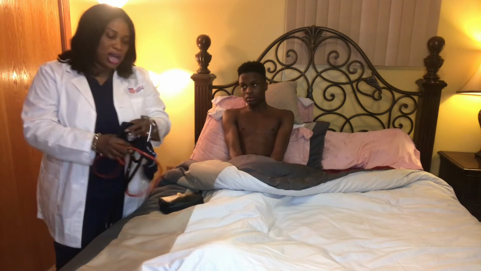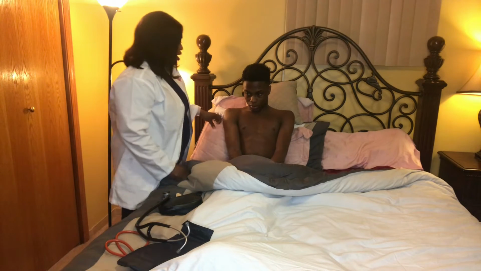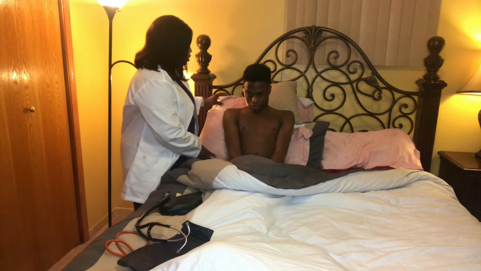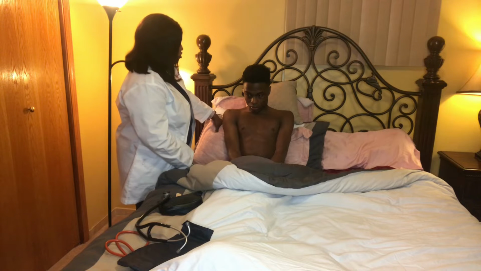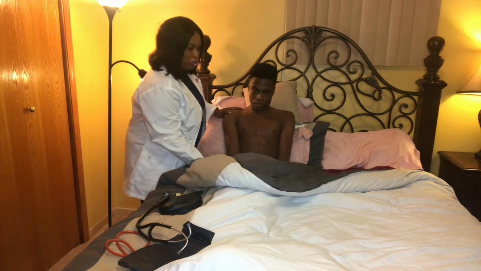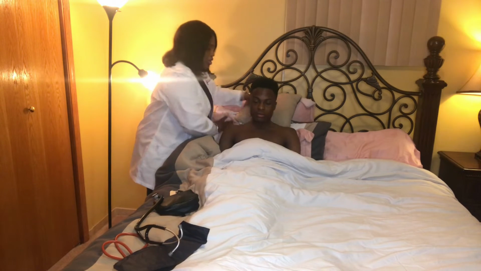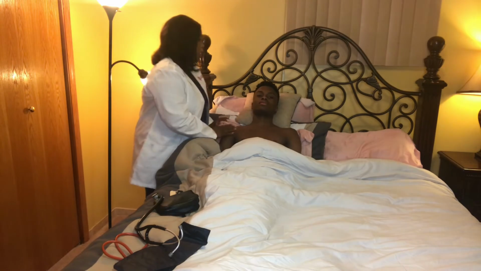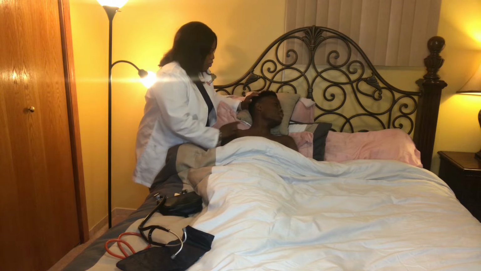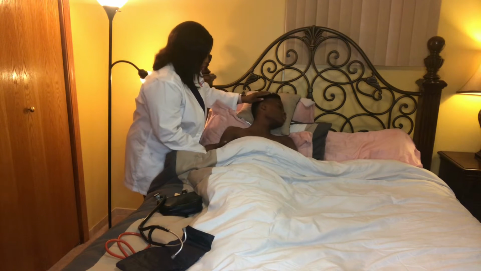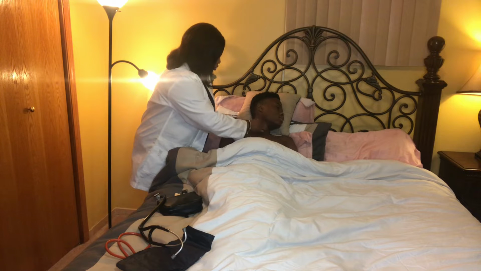Now that we are done with the blood pressure, I'm going to be assessing your jugular vein pressure. While doing this, I need you to be sitting at a 30 to 45 degree angle. So I'm going to position you. This is a 45-degree angle, and I'm going to ask you to turn to the left. Not your whole body, just your neck, because I'll be looking for your jugular vein. Just relax. Okay, I can see your jugular vein right here.